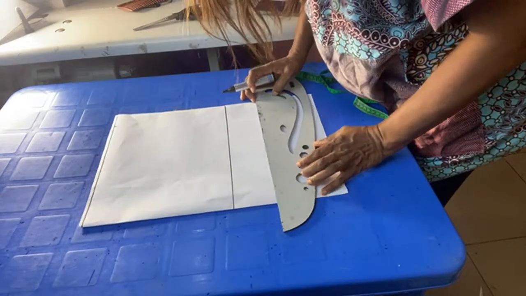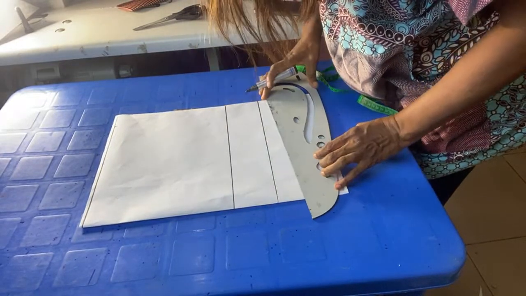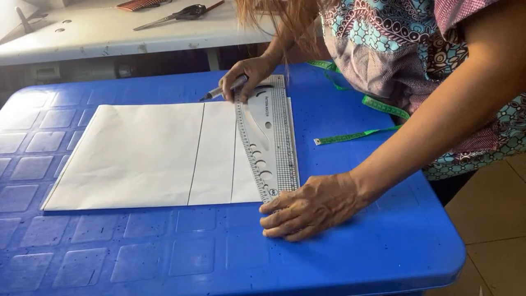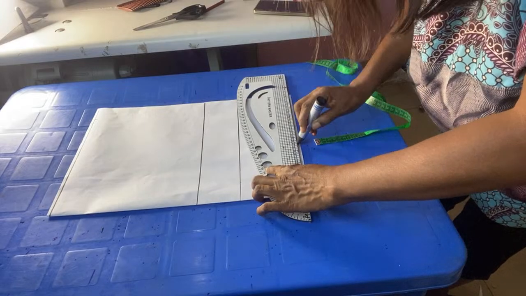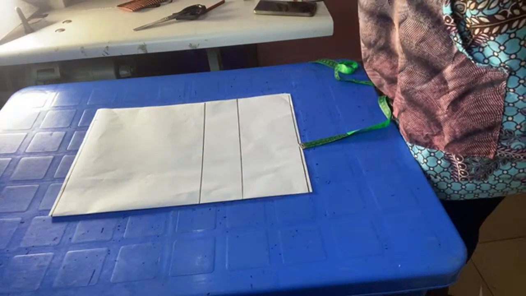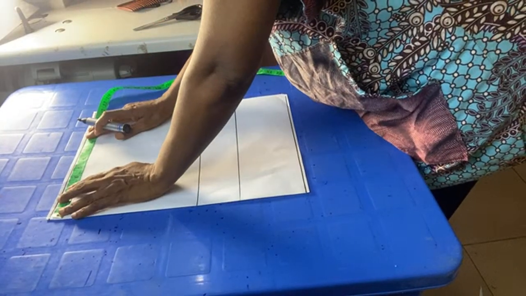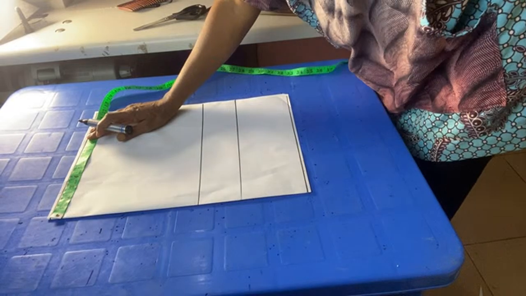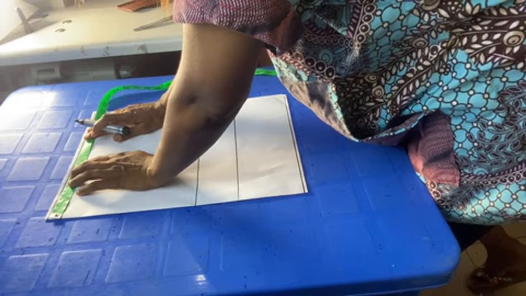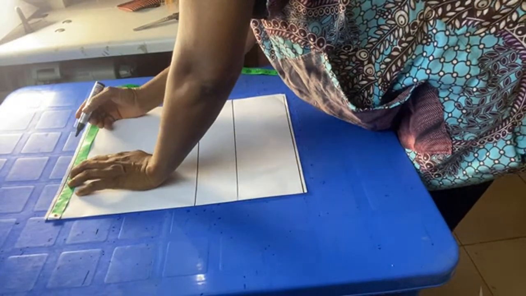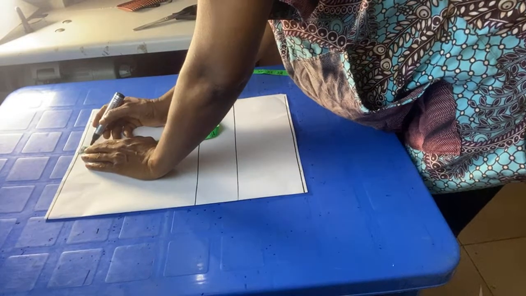So I'm connecting them with a straight ruler like this. I'll connect them like this. So after connecting, now we want to take out our shoulder measurement. So like I said, our shoulder is 13. So when we divide 13 into 2, we have 6.5, and then we'll add 1 inch to it. So we'll have 7.5. So from that 7.5, you're going down by 1 inch.